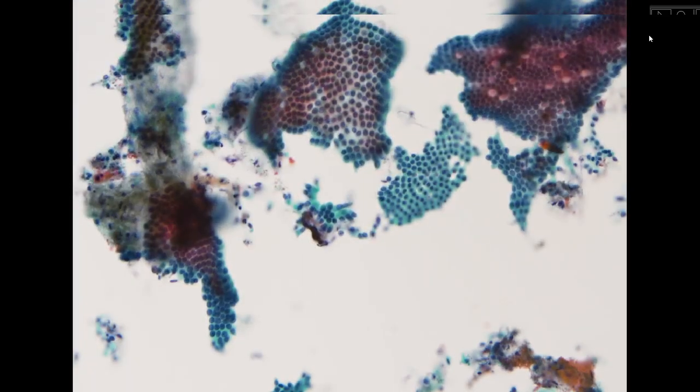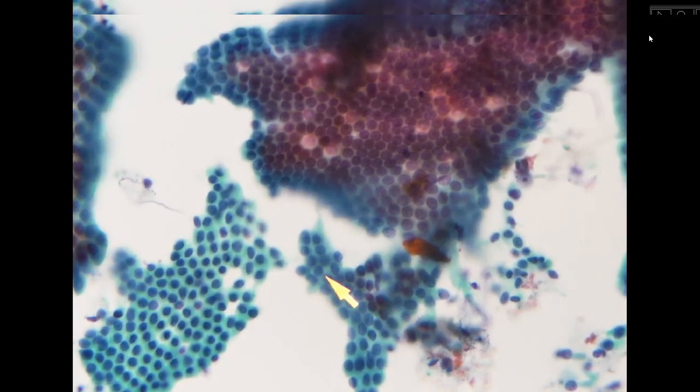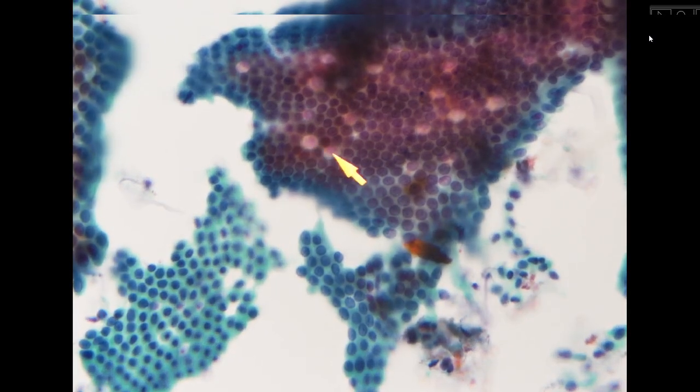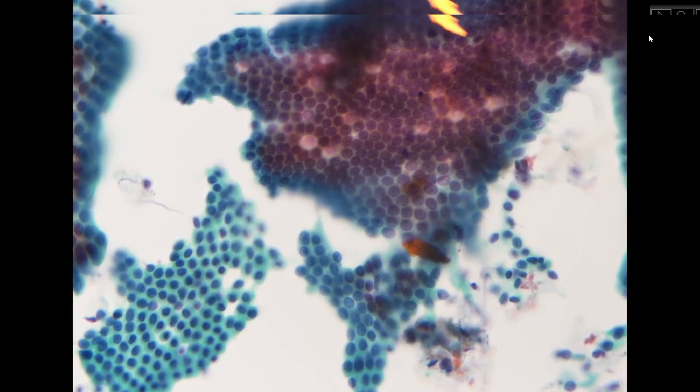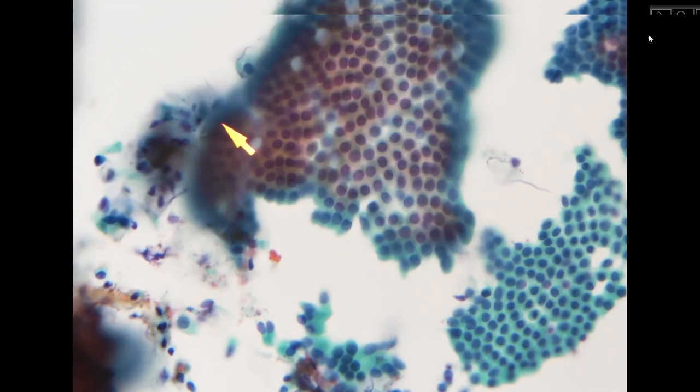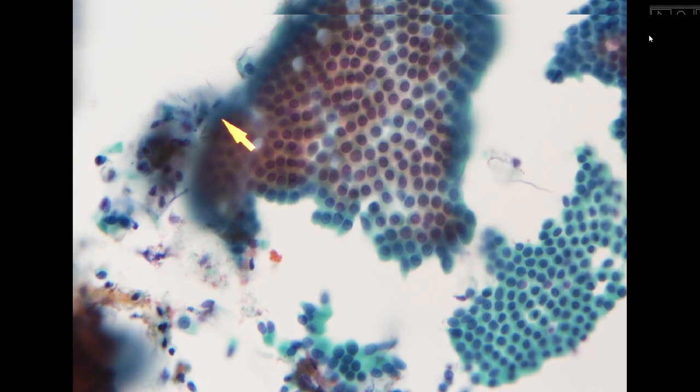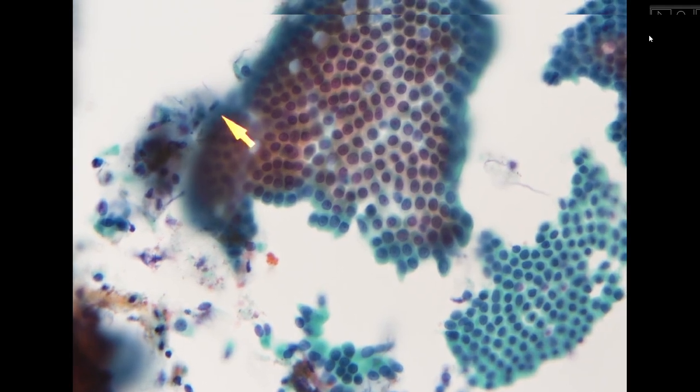So, a second case of a pancreas EUS-guided biopsy. In this aspiration specimen, the majority of the clusters are benign, coming from the duodenum. Here you can see the goblet cells, with a nice flattened honeycombing type of arrangement. The cells are all very regular and small.